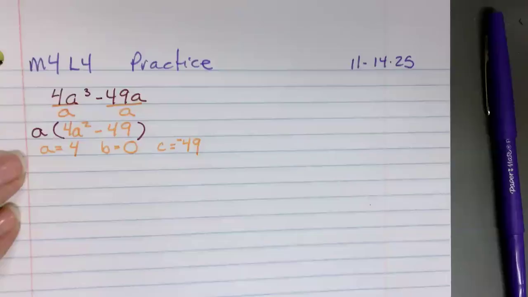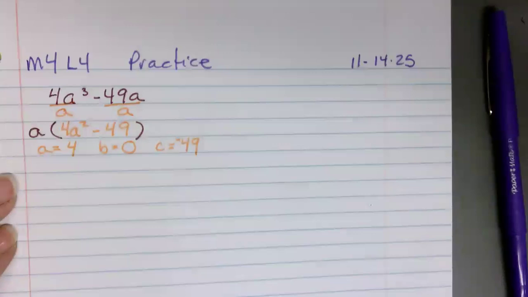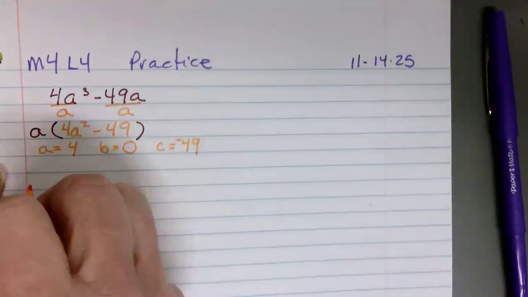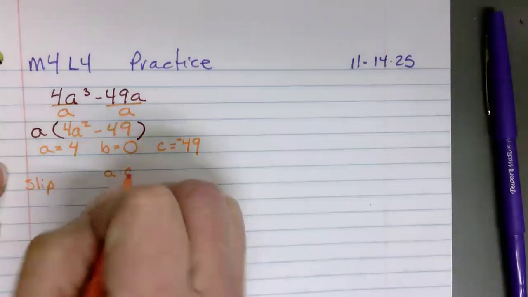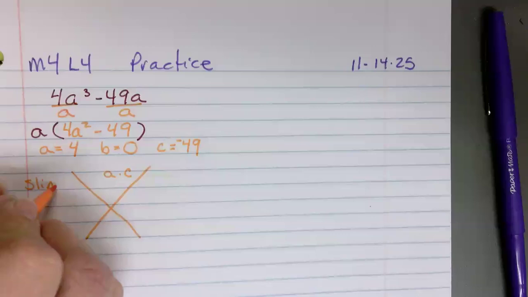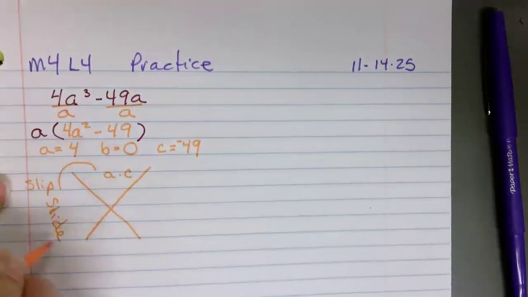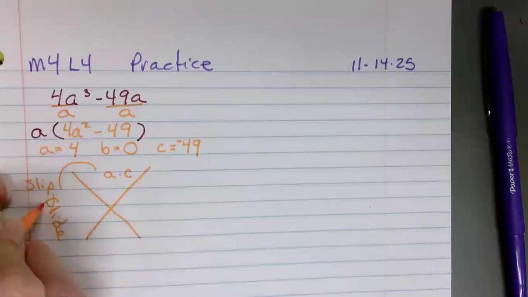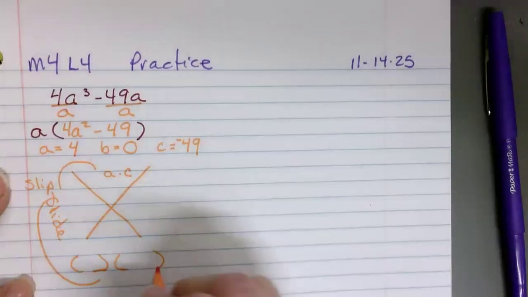Negative 49, don't lose our signs. Step 4 is we're going to slip and slide, right? So I'm going to slip a up here and go a times c. And then I'm going to slide down here so that when I get to this section, I can divide by 4.